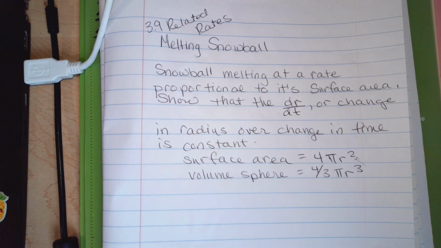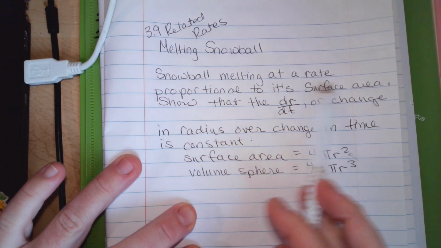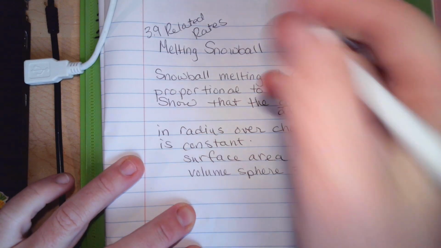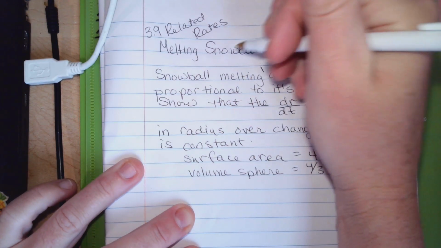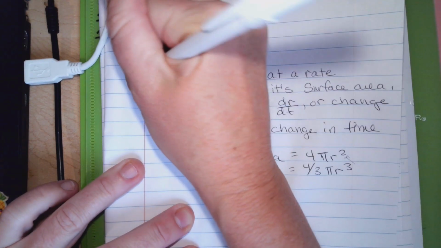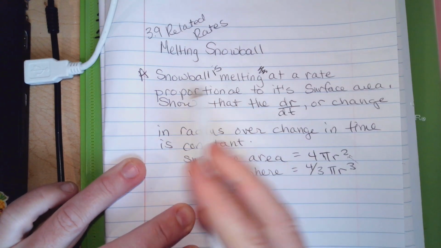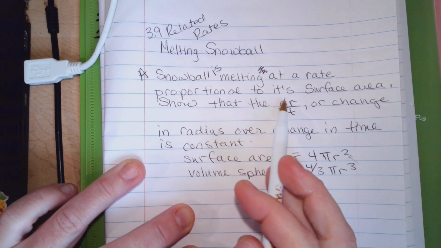So I haven't really done anything yet, but let's go back to the problem. A snowball is melting at a rate proportional to its surface area.